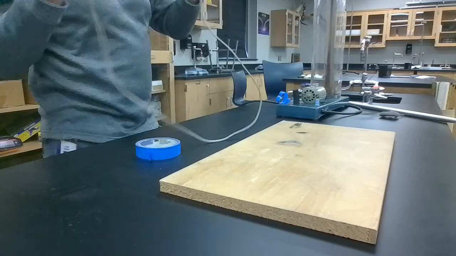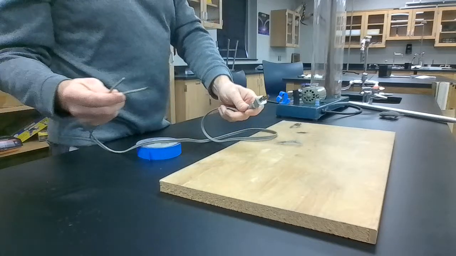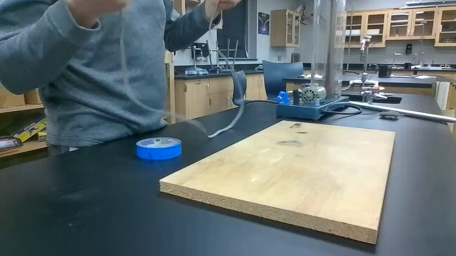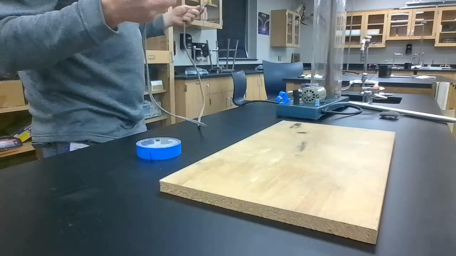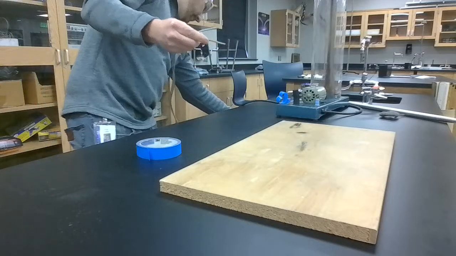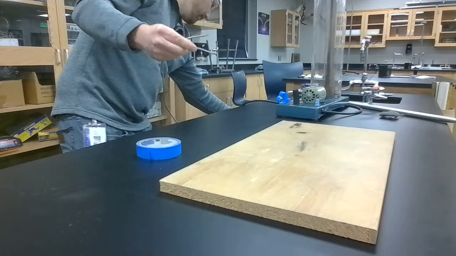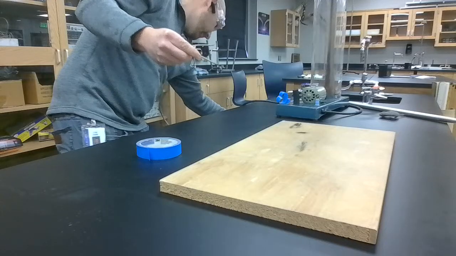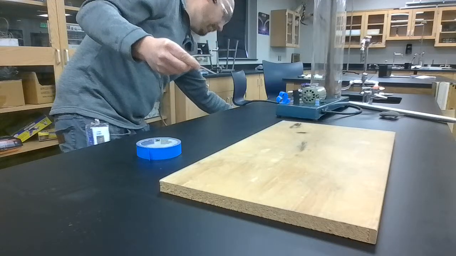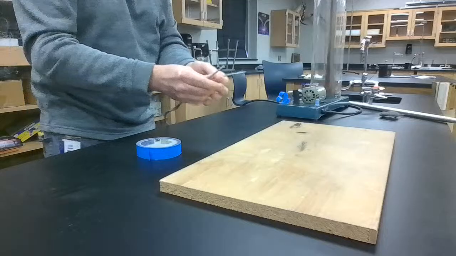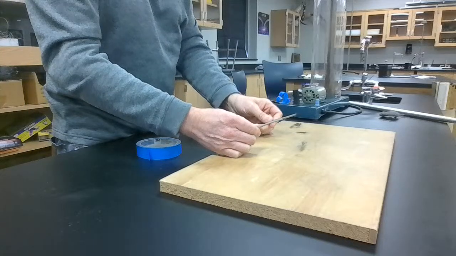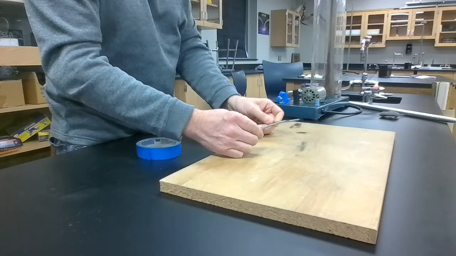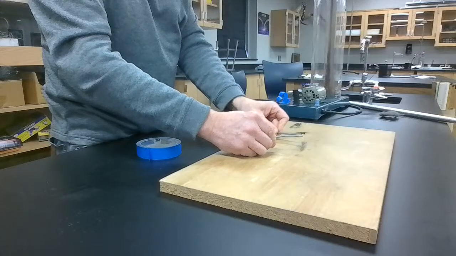What I'm going to do is plug this into an outlet, and I'm going to do the same experiment with the steel wool. Don't look directly at this. Look at my face. Okay, ready?